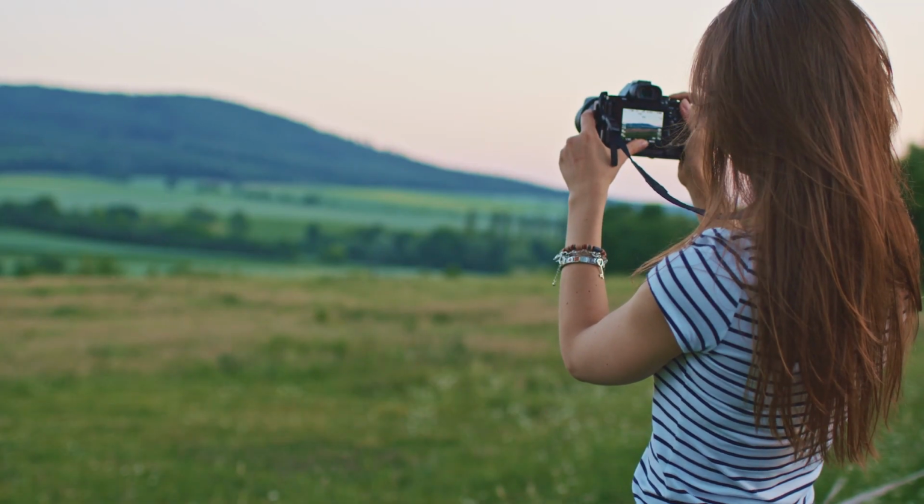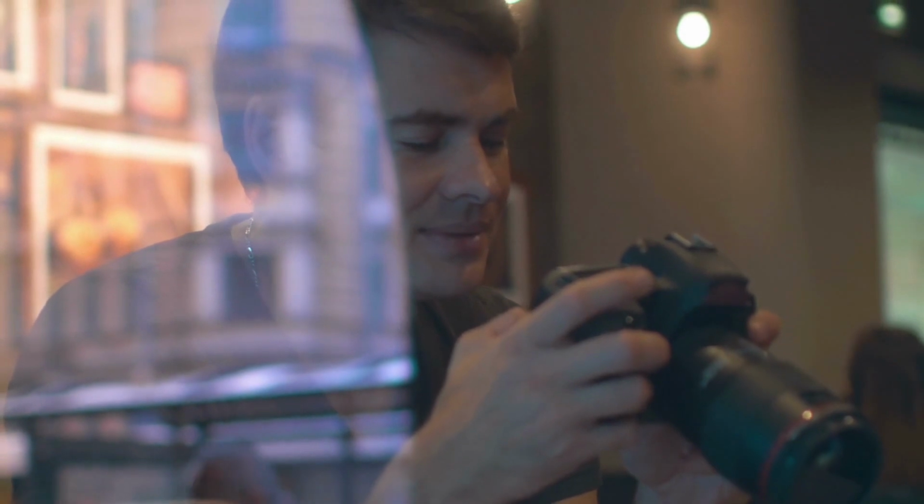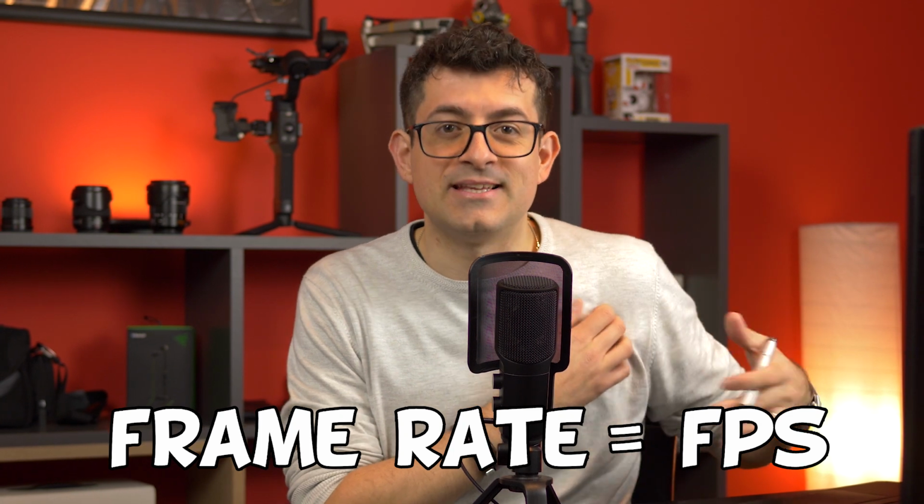Nowadays we don't have films any longer, we have digital cameras, and despite not having film, cameras still apply the same principles as at the beginning. Cameras still record still images for each single second. So frame rate is also frames per second: how many still images your camera is capturing for every single second.